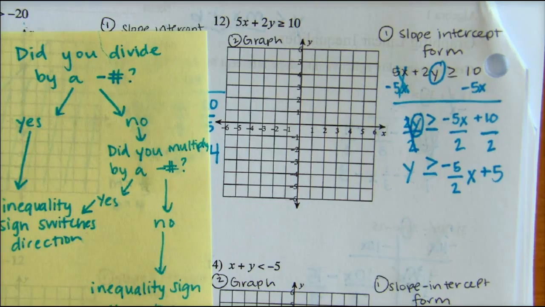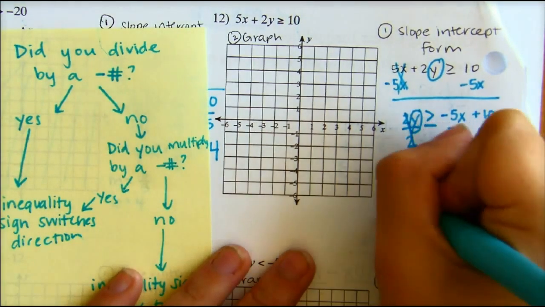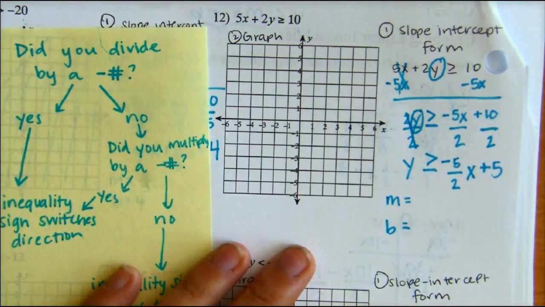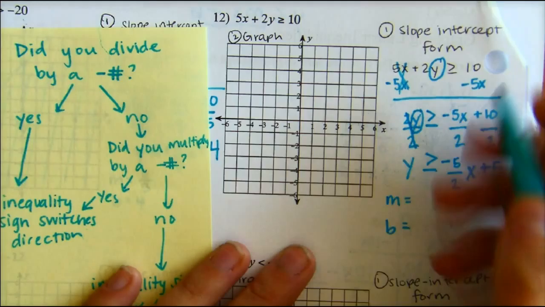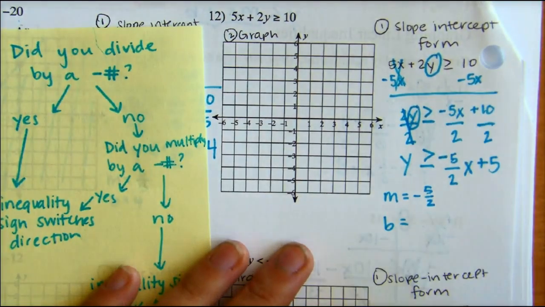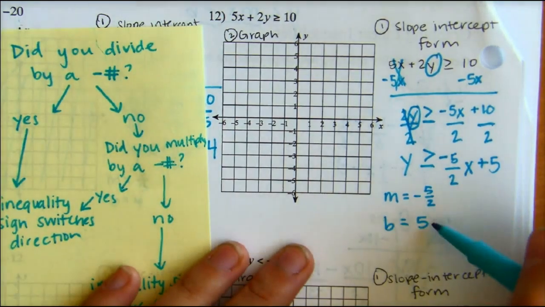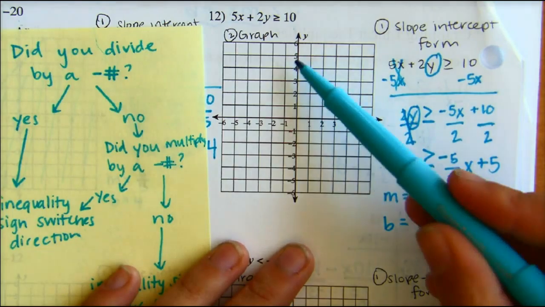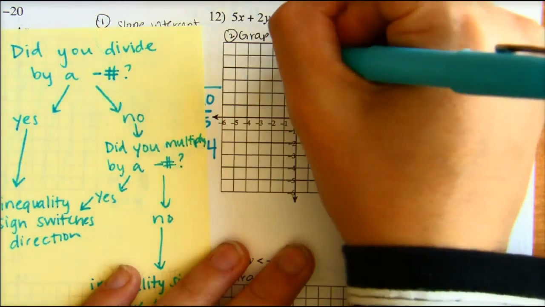I'm going to start off by finding my slope, finding my y-intercept. In this case, my slope is this negative 5 over 2. My y-intercept is a positive 5. So I'm going to go to that y-intercept on my y-axis. I'm going to go up 5 and plot a point.